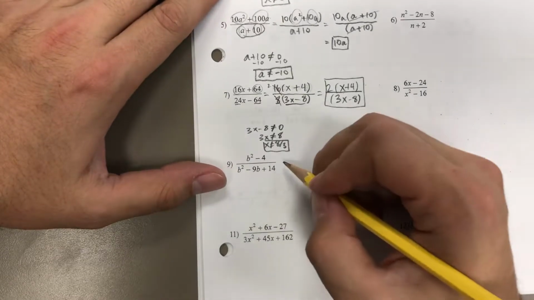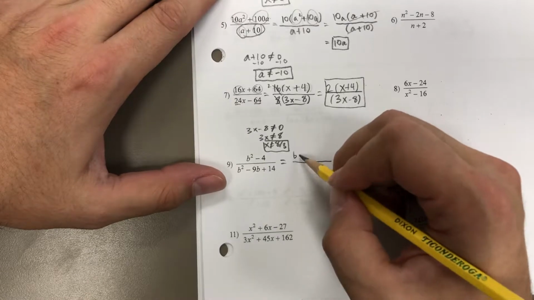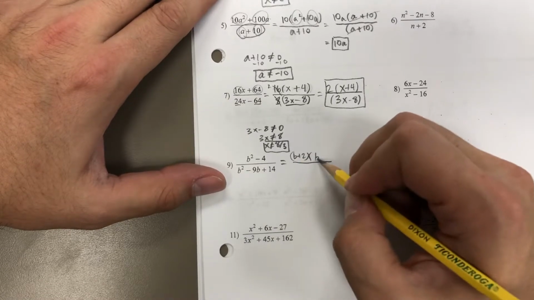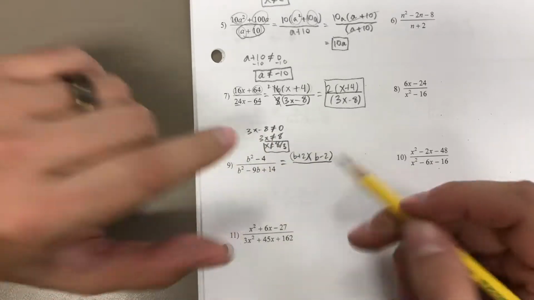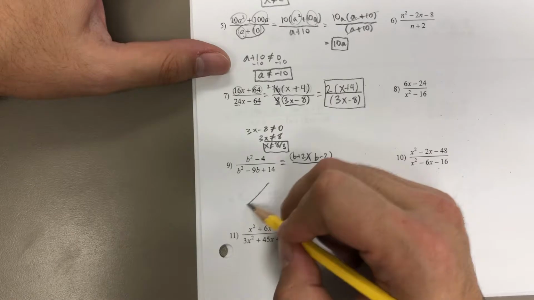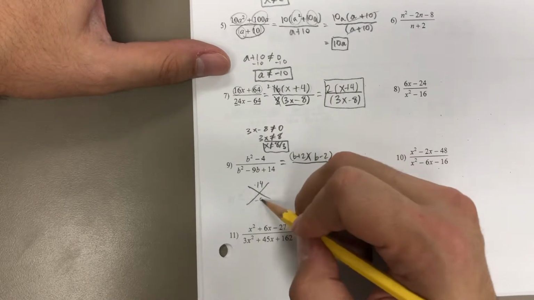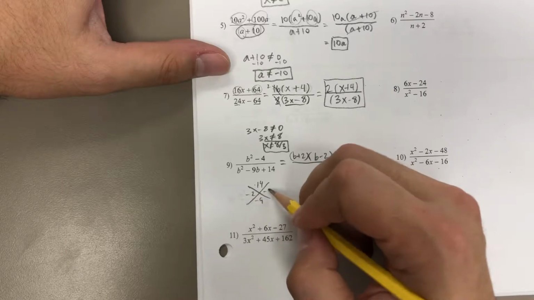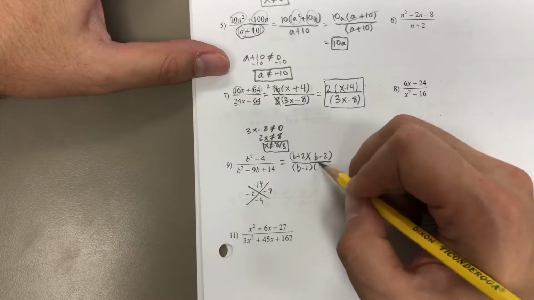b squared minus 4, that's a difference of squares. So this factors to be b plus 2, b minus 2. Because those are numbers that multiply together to be negative 4, add together to be 0, because it's 0b technically in the middle. Next, let's factor that quadratic. So numbers that multiply together to be 14, add together to be negative 9. That's going to be negative 2 and negative 7. So in the bottom we have b minus 2 and also b minus 7.